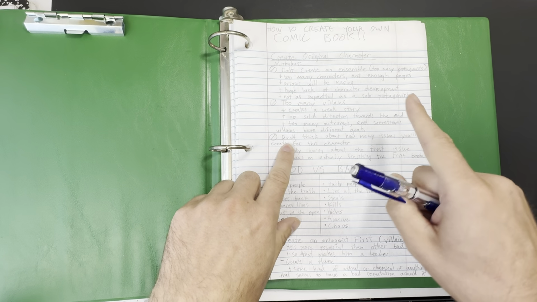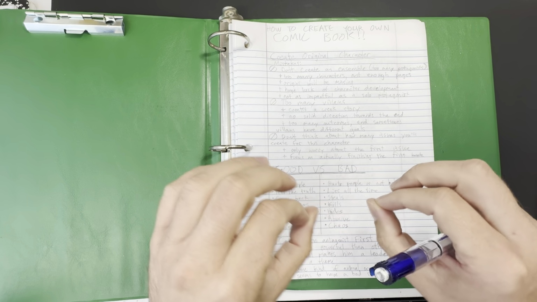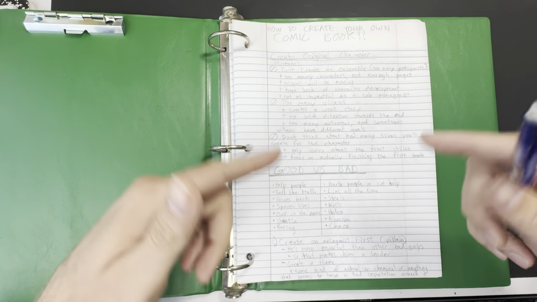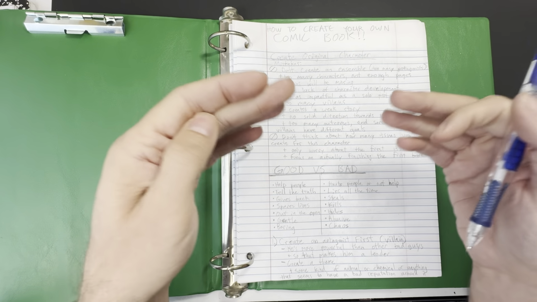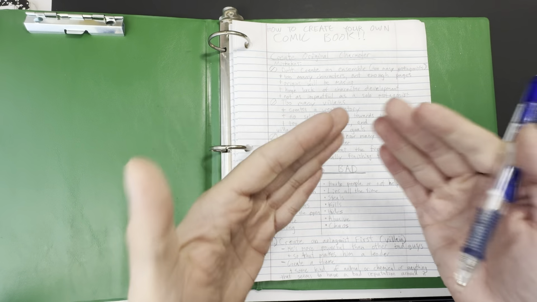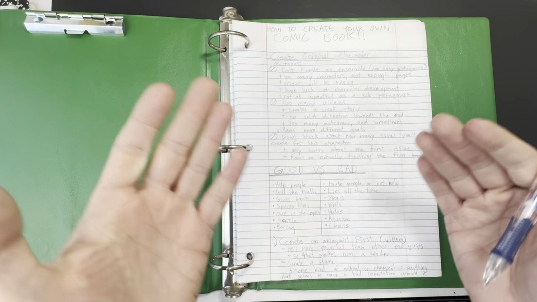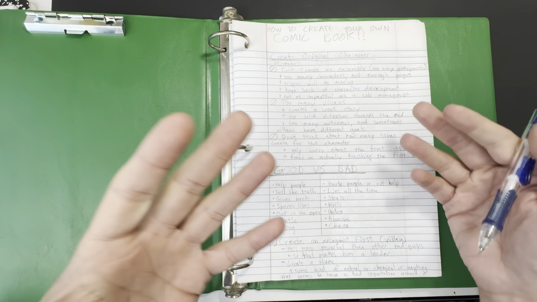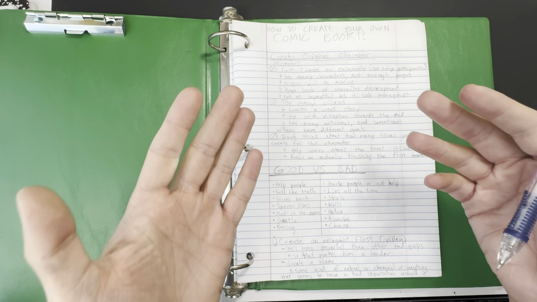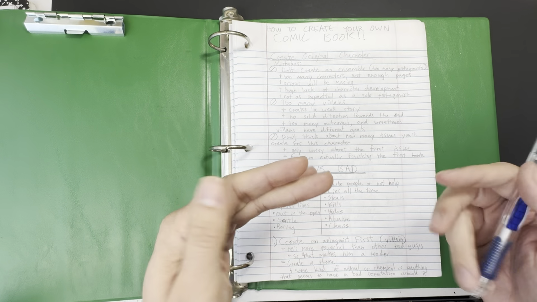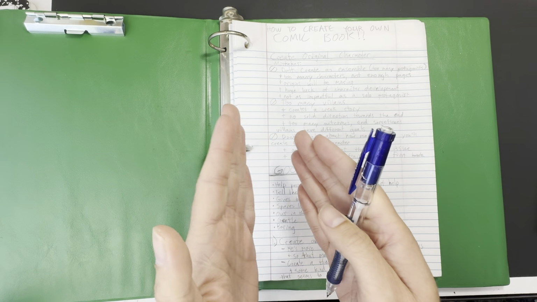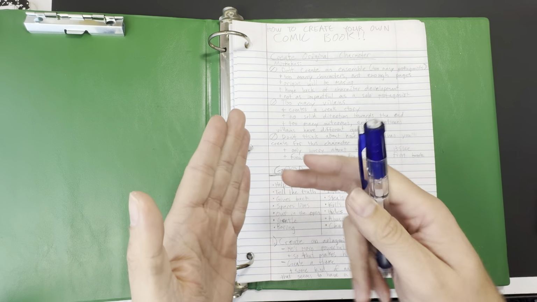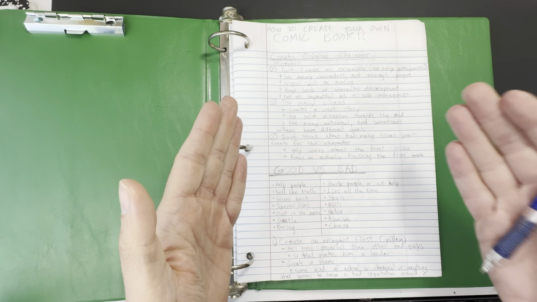Now, another advice I would give you is do not think about how many issues you will create for this protagonist, this character. Like you're saying, oh, I think I'll make like 30 issues for this character. That's what I plan to do. You cannot think like that, because when you think like that, then your first book is going to be incomplete. You're going to have an incomplete story.